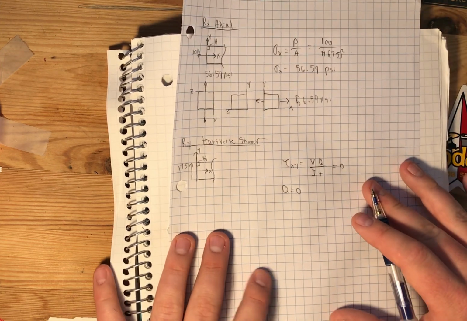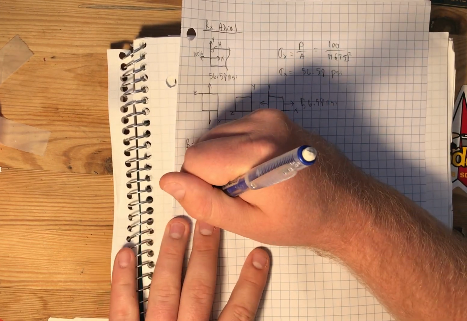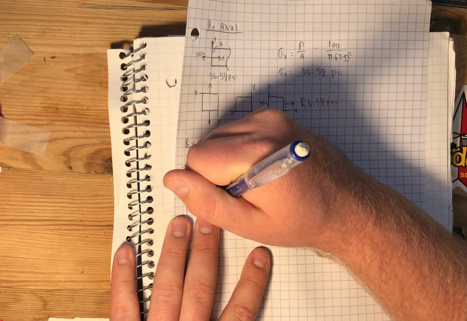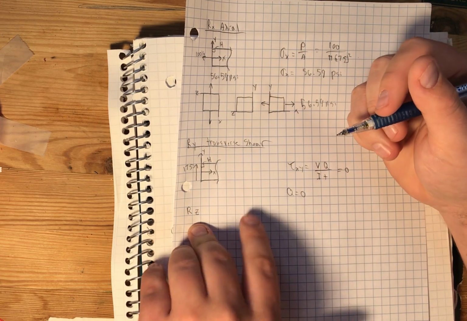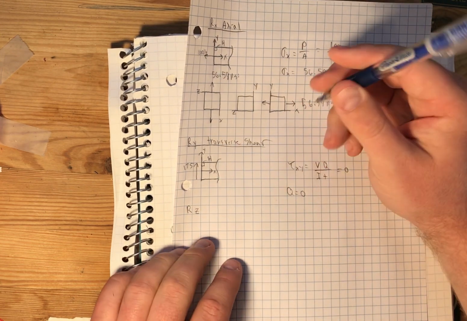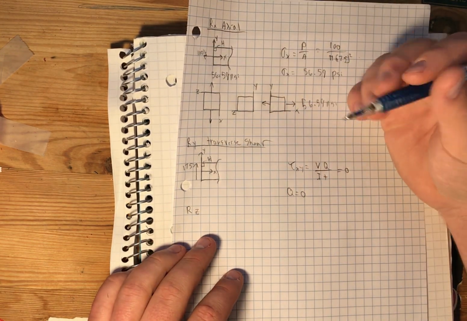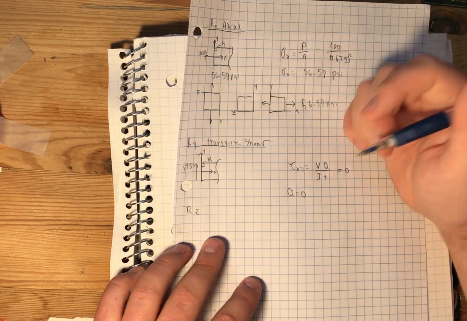All right, then we move on to RZ. And RZ is also a transverse shear for the same reason. It's perpendicular to the axis instead of on the axis.